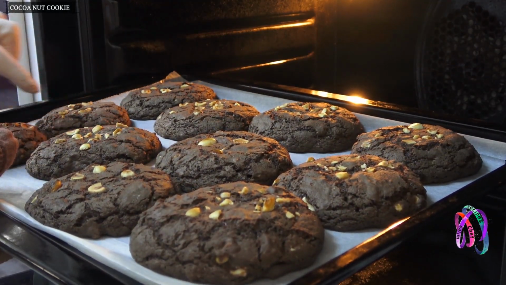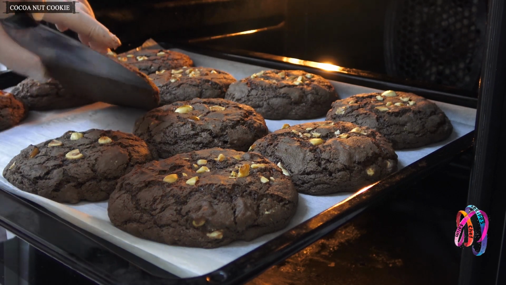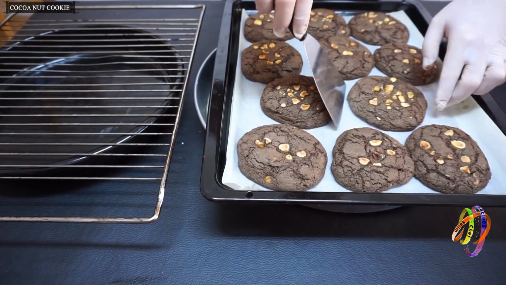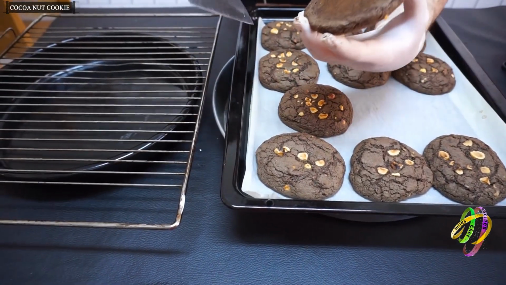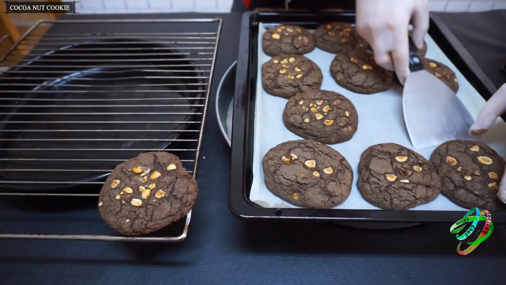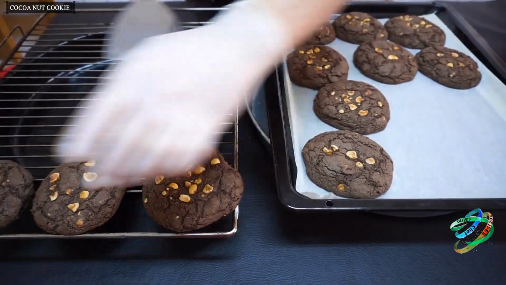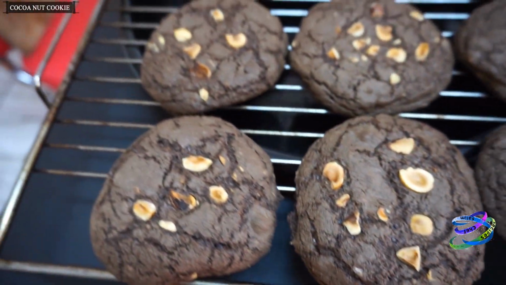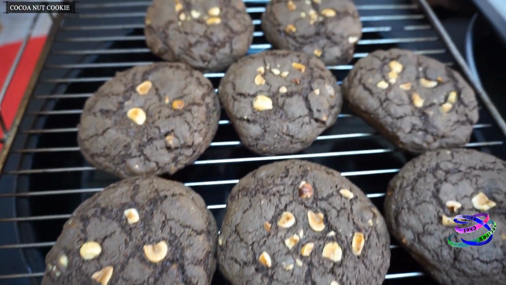Cookies will have cracks like this, and they will be soft when you take them out of the oven. You need to let the cookies come into contact with the air, drop them on a grid with a spatula and cool. These were large cookies. Do not bake for more than 10 minutes.